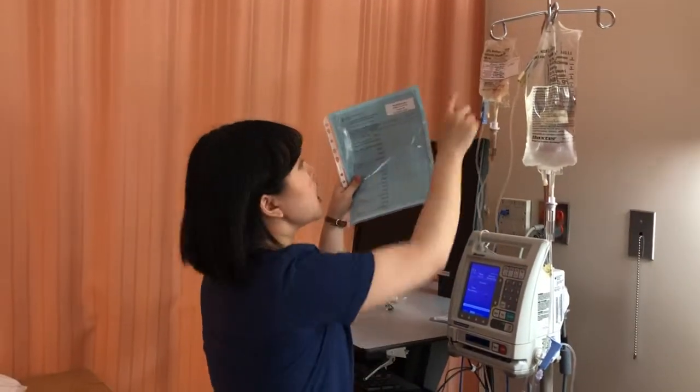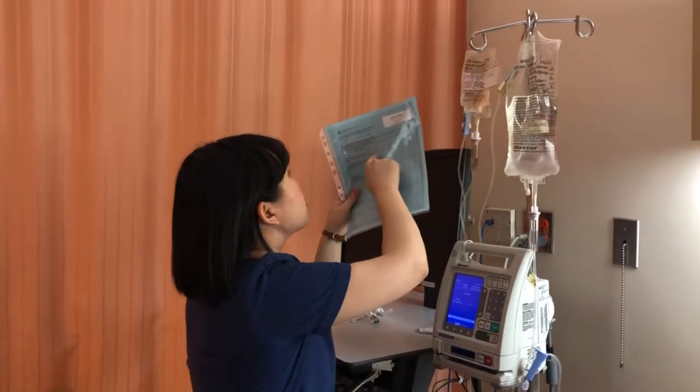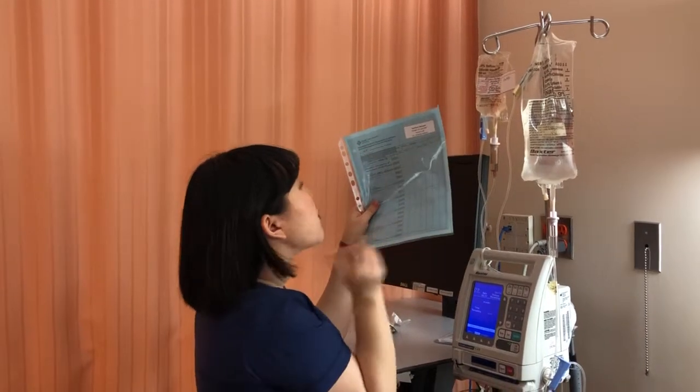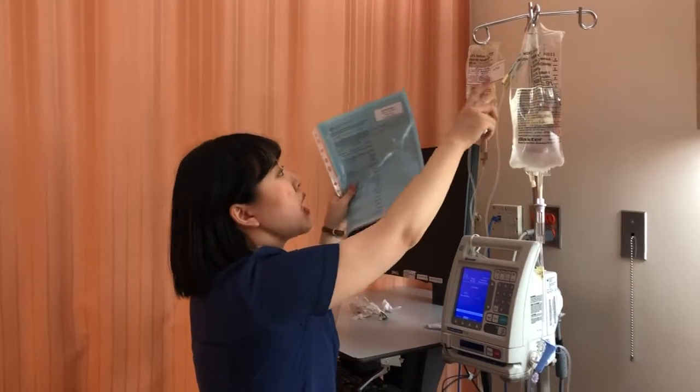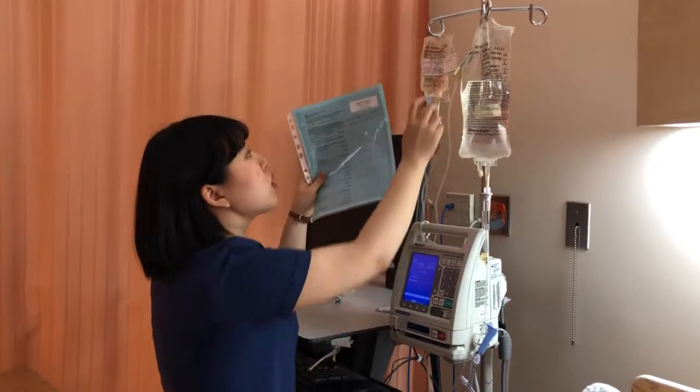So this is my second check. And right drug. So it's Humulin R, and it's a continuous infusion, and it's 2 units per hour. So it's going to be a rate, and my dose is going to be 2 units per hour.